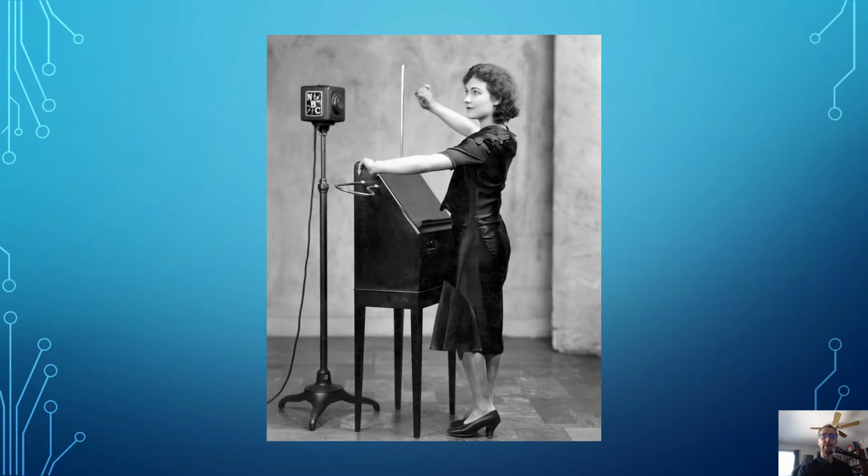And here is a picture. You can see the vertical antenna, which the arm is used to control pitch by proximity, and then the horizontal loop antenna uses the left hand to increase or decrease volume.